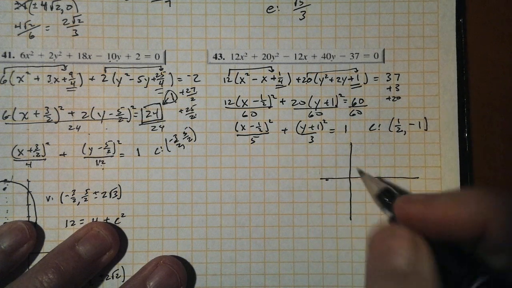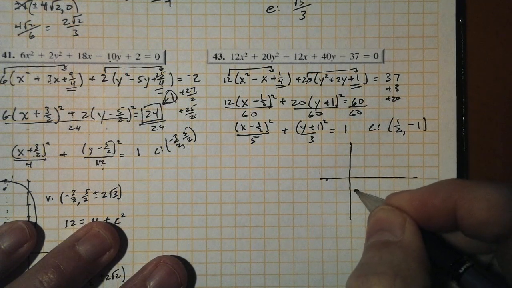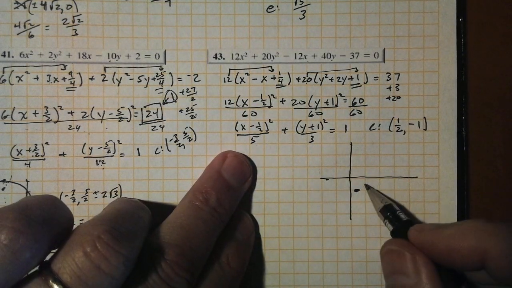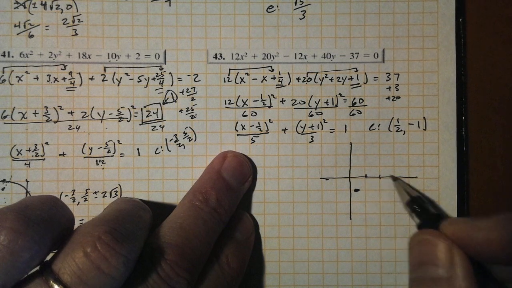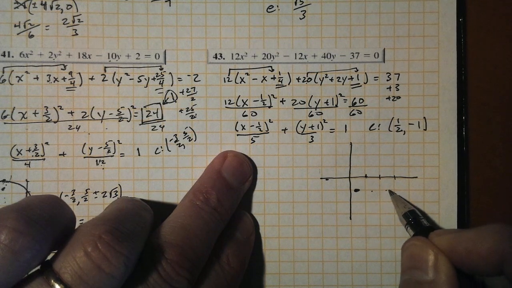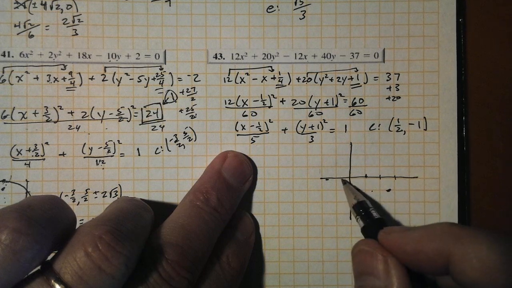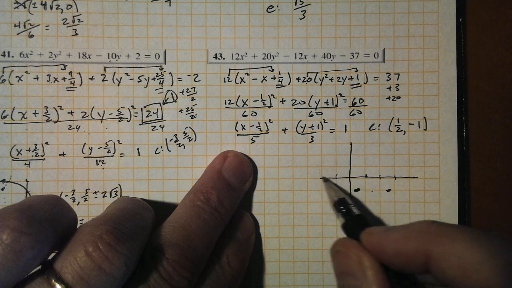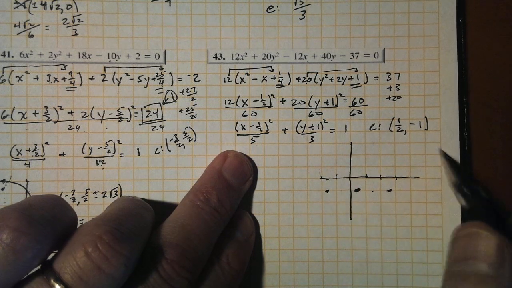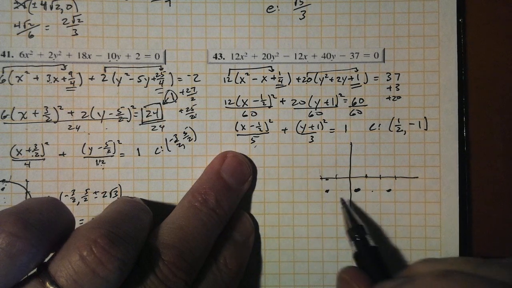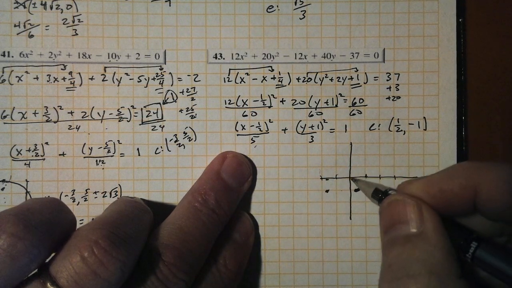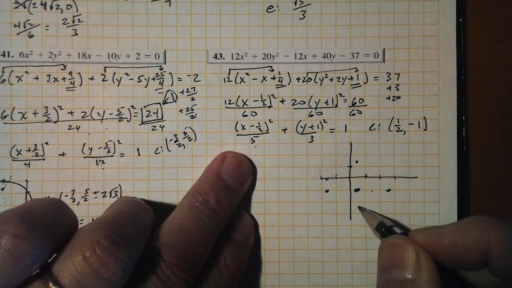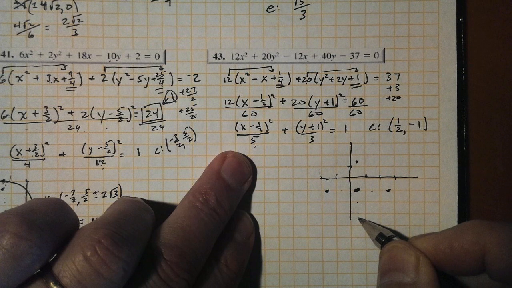Might be more than I need. 1/2, -1 center. From there, I go to the right, square root of 5, a little bit more than 2. That'll be 1, 2, a little bit more than 2, somewhere in here. Right and left, 1, a little bit more than 2. Up and down, square root of 5, a little bit less than 2. Up 1, 2, a little bit more than 2. Up, down, 1, 2, a little bit more than 2.